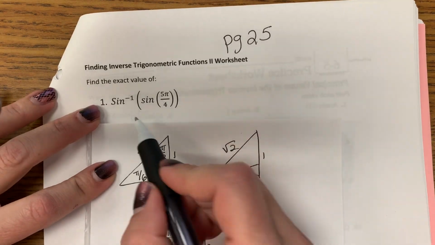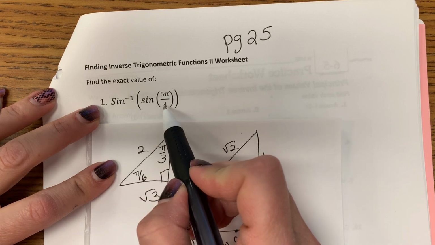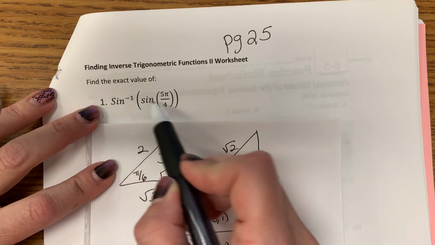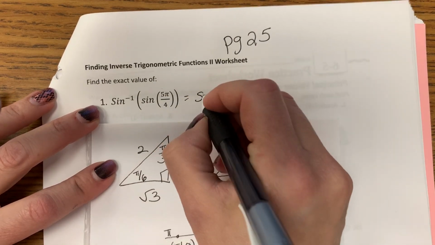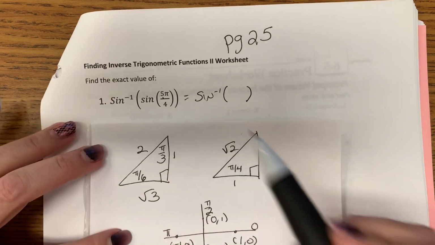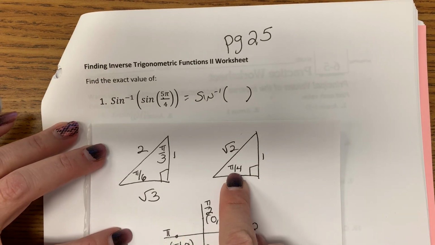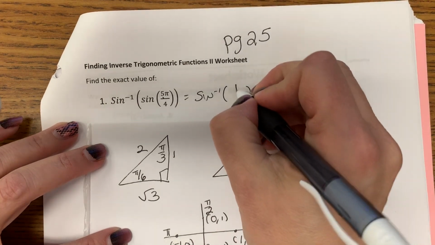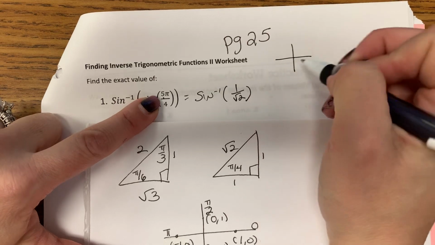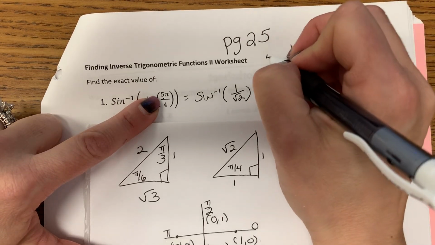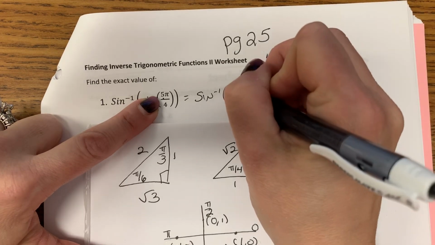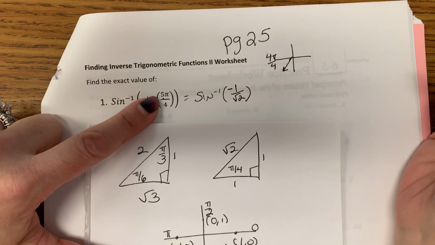So for number 1, it says sine of 5 pi over 4, and whatever the result of that is, I have to do sine inverse of that result. So this is going to say, what is sine inverse of? So 5 pi over 4 means I go to my pi over 4 angle. Sine is 1 over root 2. But then 5 pi over 4, if I think back to the first unit circle unit, is in the third quadrant, so this is a -1 over root 2.